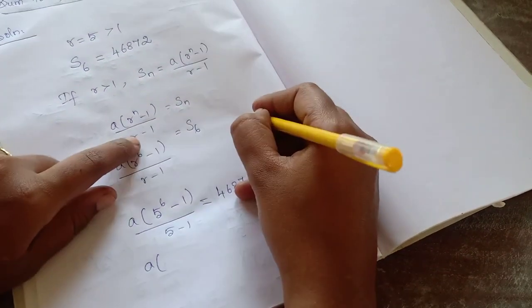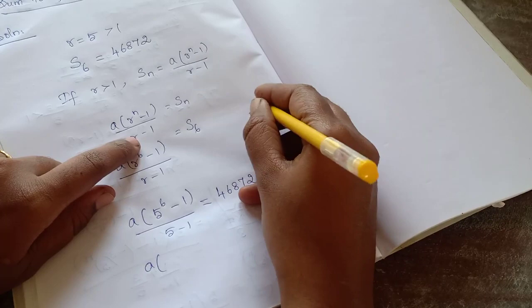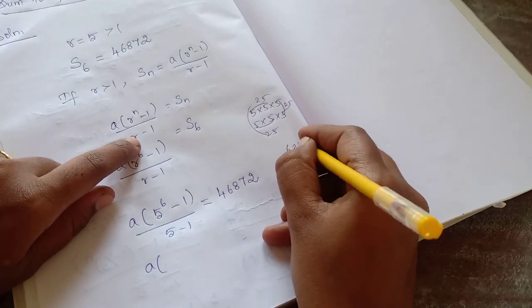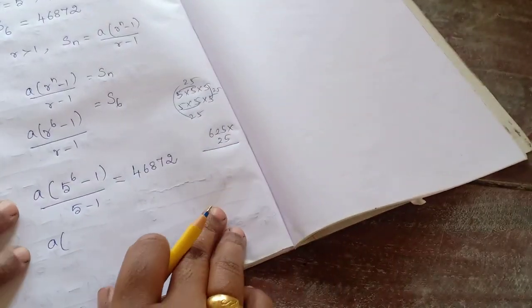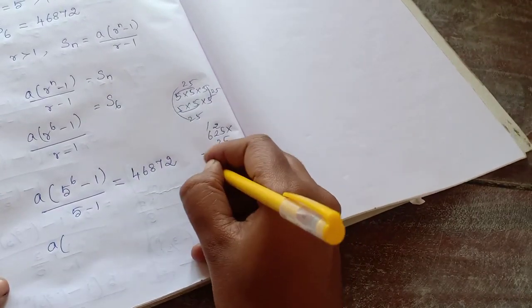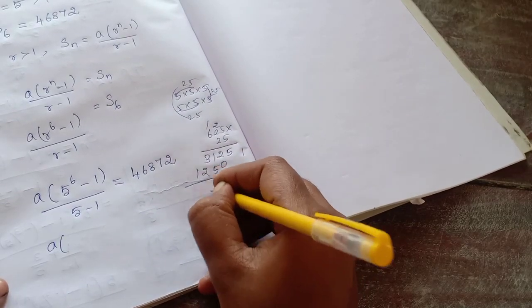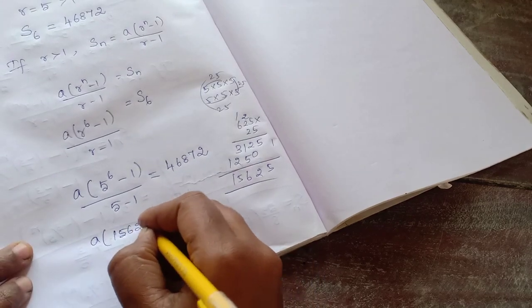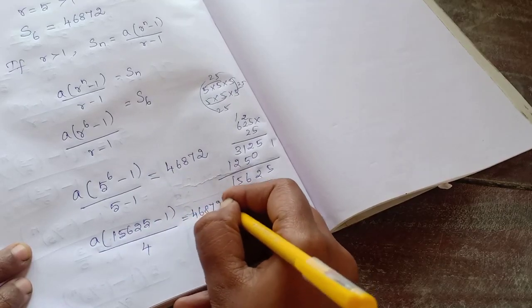So 5 power 6, how can we calculate? 5, how many times do you need to write? 5, 6 times. So 5 fives are 25, 5 fives are 25, 5 fives are 25. 25 into 25, 625 into 25. Such a long calculation, no? So 5 fives are 25, and 5 twos are 10, and so on. We get 15,625. So (15,625 minus 1) by 4, which is equal to 46,872.